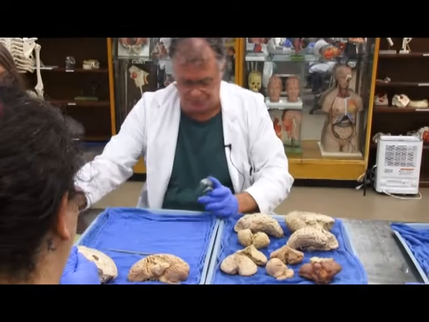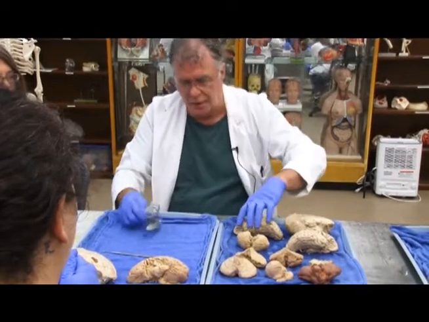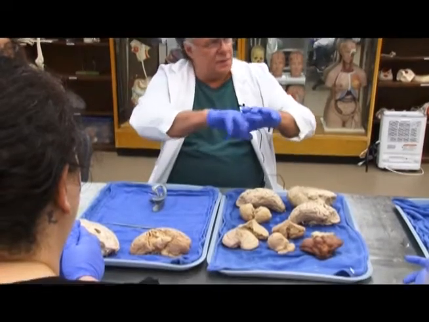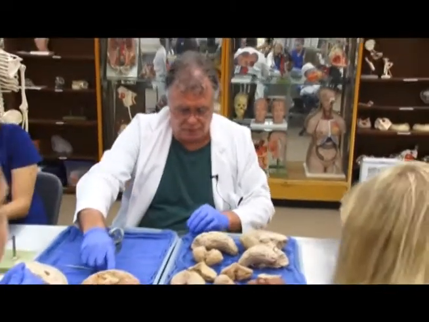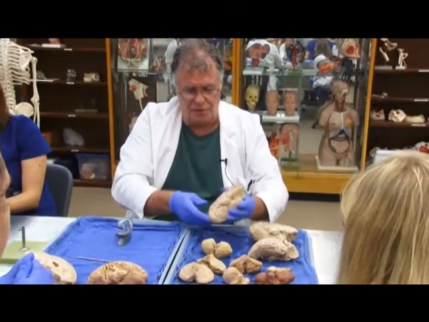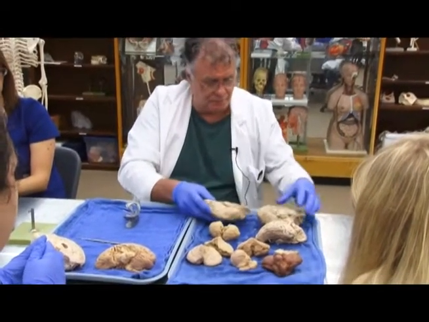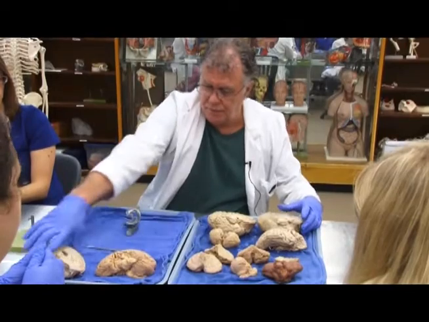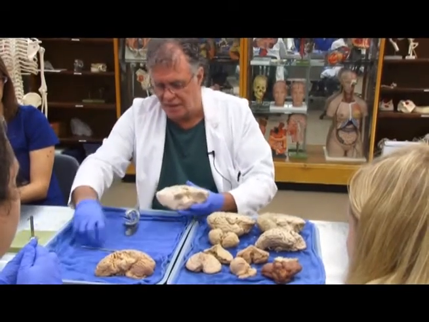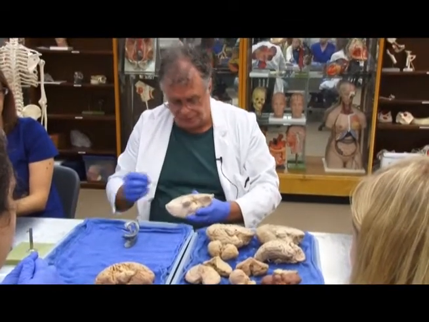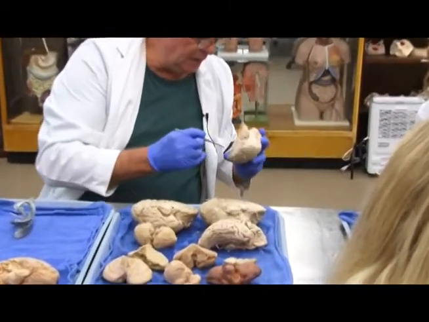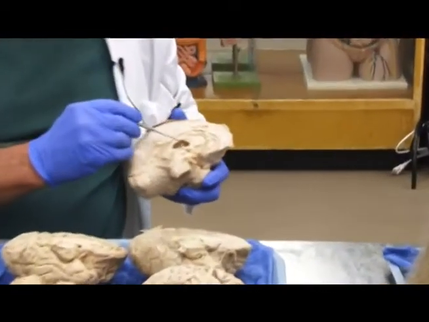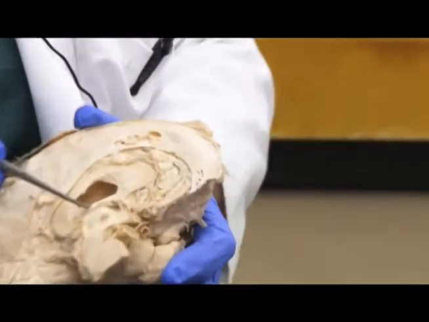Ladies and gentlemen, cerebrospinal fluid surrounds the brain. Cerebrospinal fluid is also within the brain. And when it's inside the brain, we call it a ventricle. Here you see a ventricle, this hollow area filled with cerebrospinal fluid. Cerebrospinal fluid is in fact made in the ventricles by something called the choroid plexus.